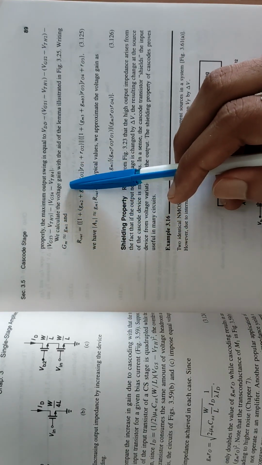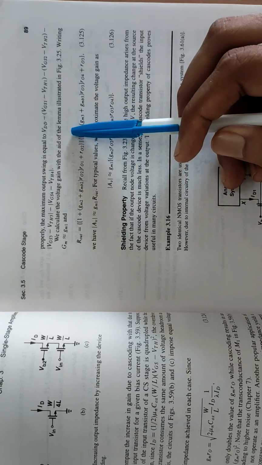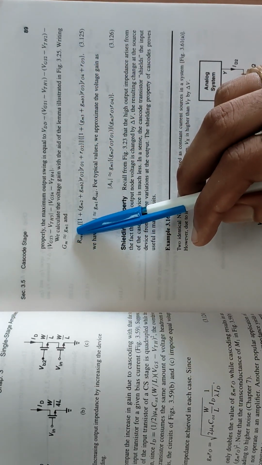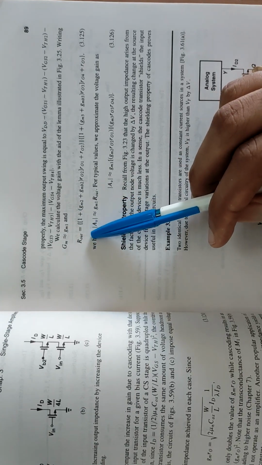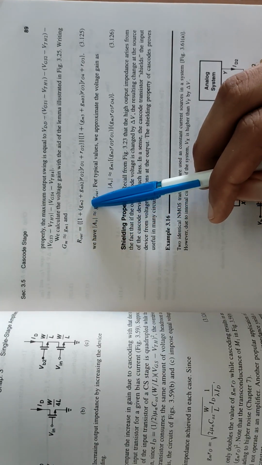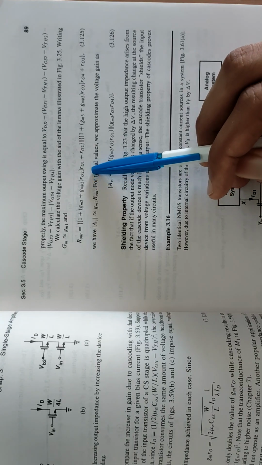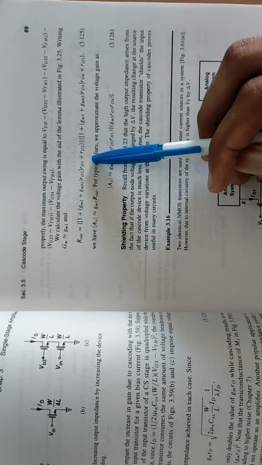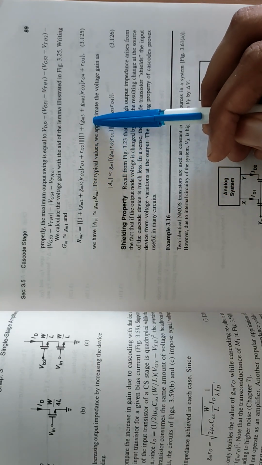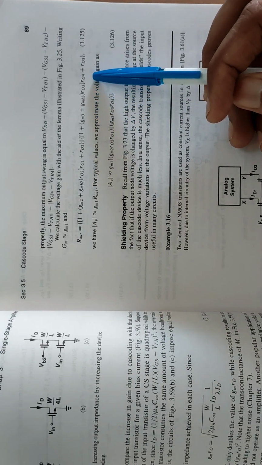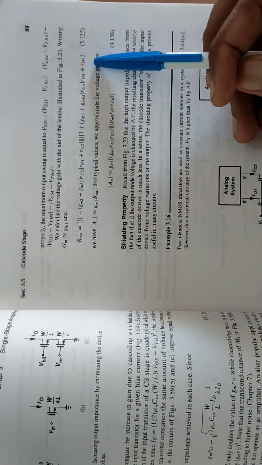We can calculate the voltage gain with the aid of the lemma illustrated in the figure, writing Gm approximately gm1 and Rout equal to [1 + (gm2 + gmb2) ro2] ro1 + ro2 in parallel with [1 + (gm3 + gmb3) ro3] ro4 + ro3.